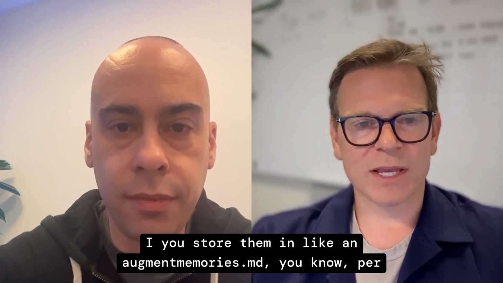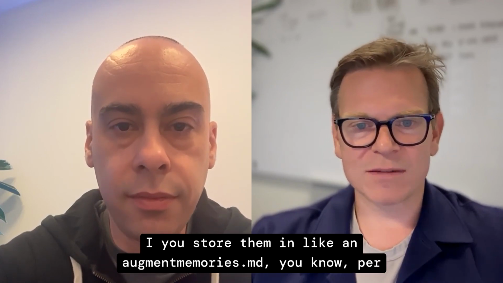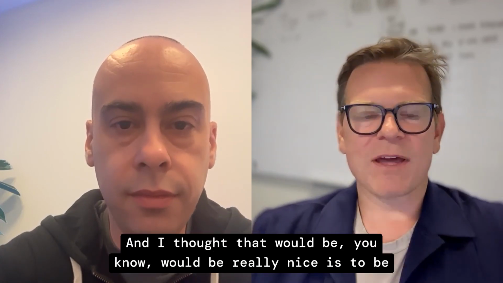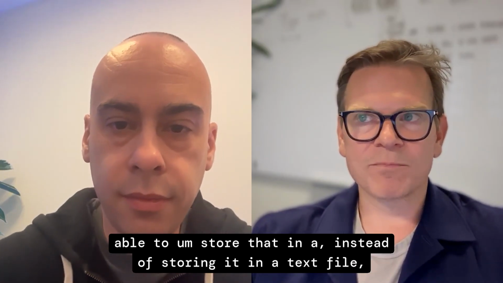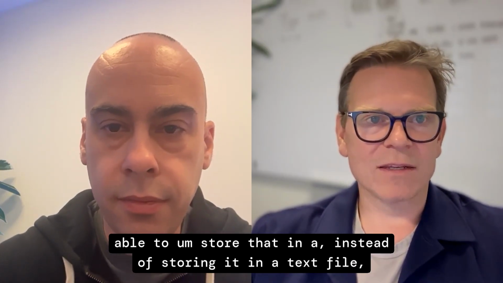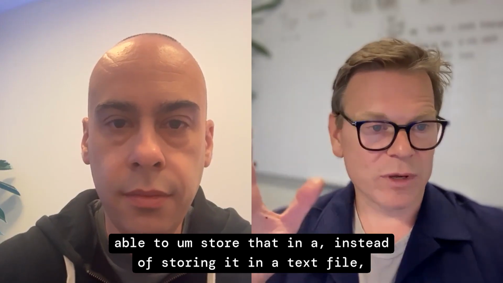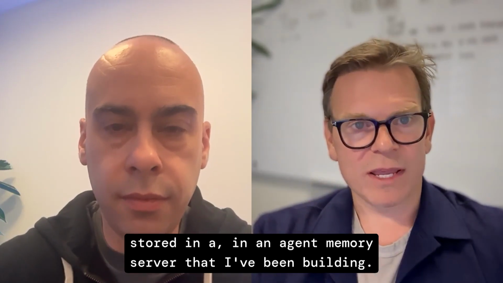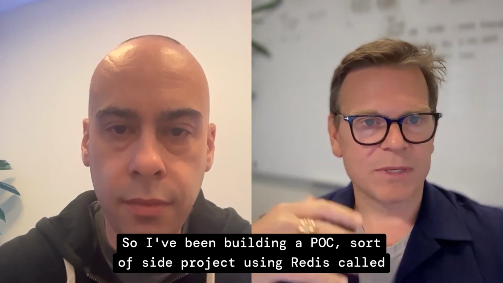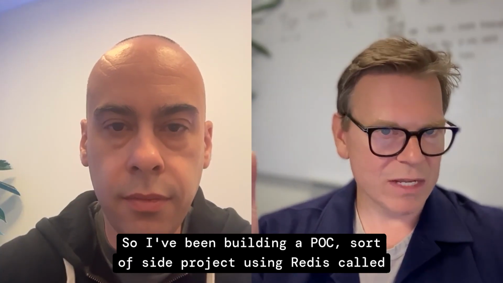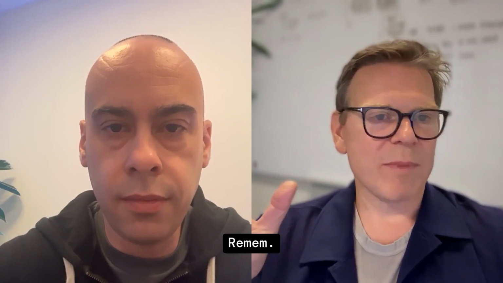I think you store them in an augment memories.md, per project. And I thought it would be really nice to be able to store that, instead of in a text file, in an agent memory server that I've been building. So I've been building a POC or a side project using Redis called Remem.